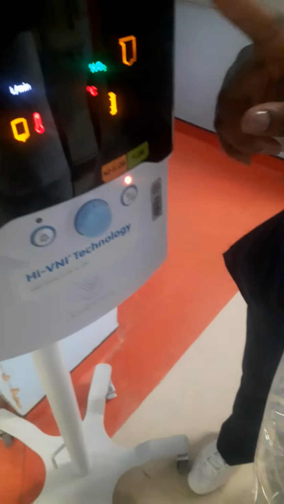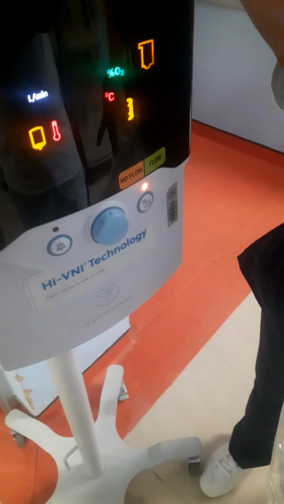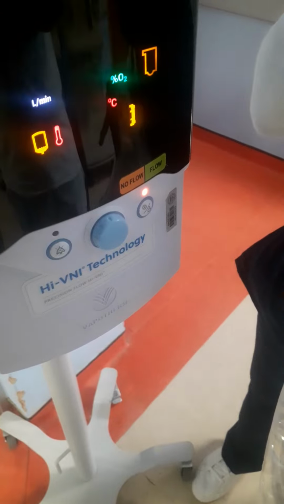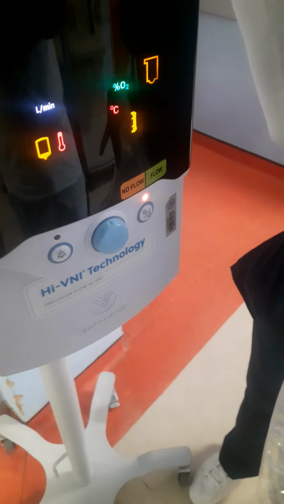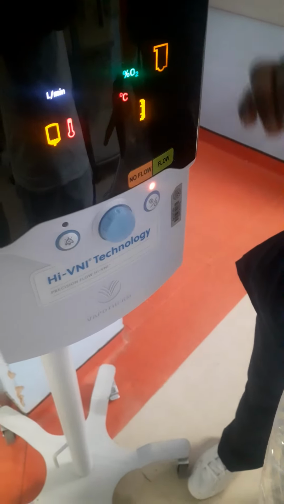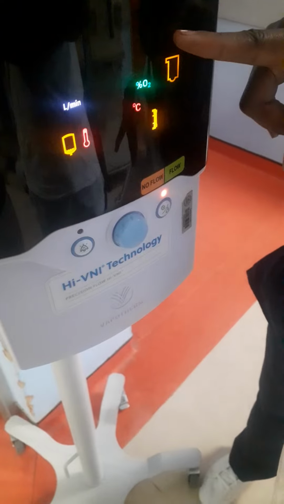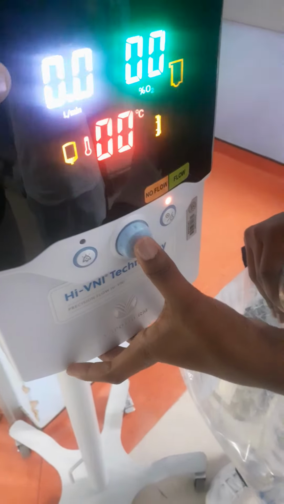As I said, we start at 100%, and remember that oxygen is toxic, so we have to monitor. If the patient is having stats of above 90, above 95, we wind down the oxygen because it's also a medicine. You guys know that. And this one is our flow.